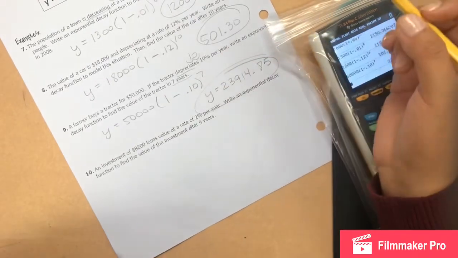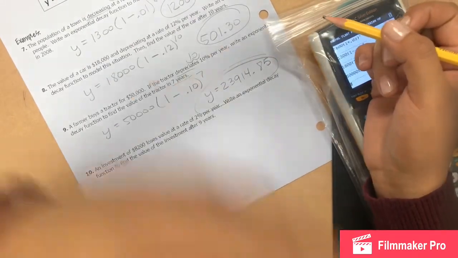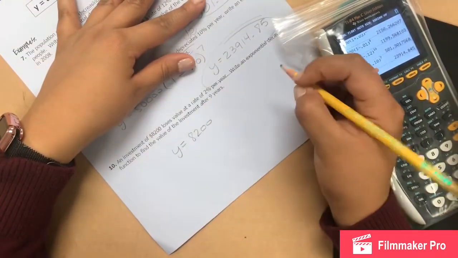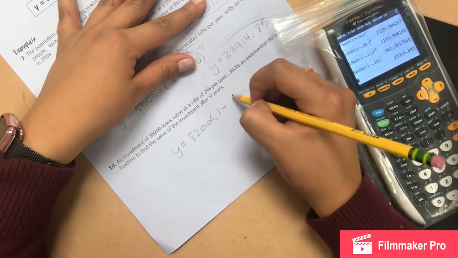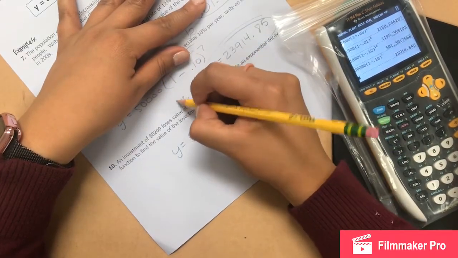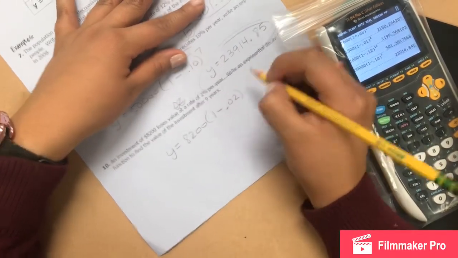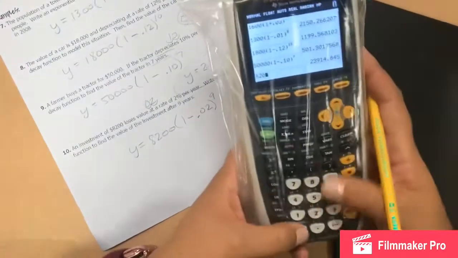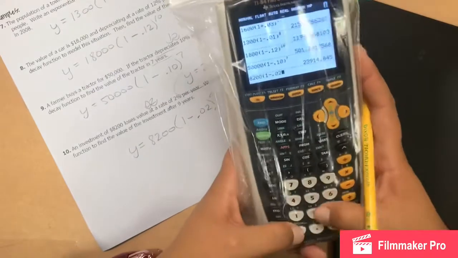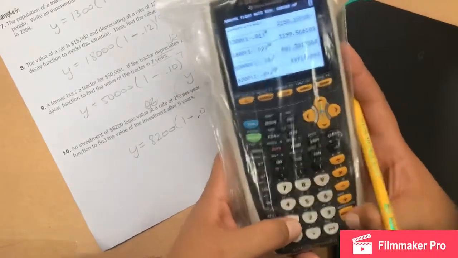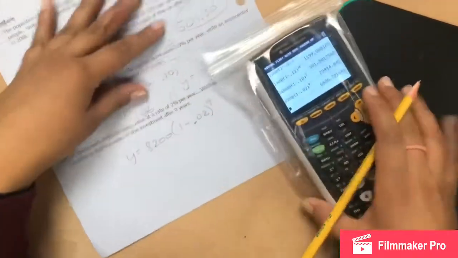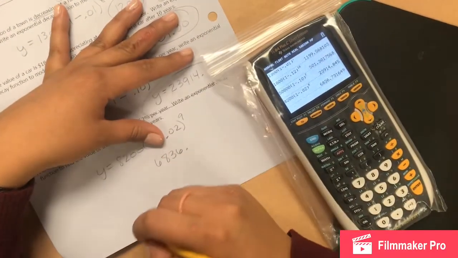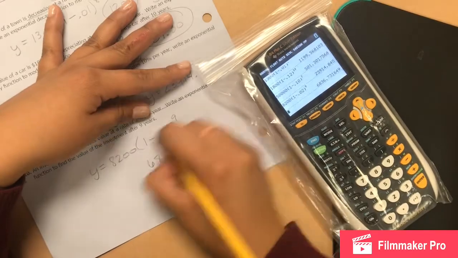An investment of $8,200 loses value at a rate of 2% per year. Write an exponential decay function to find the value of the investment after 9 years. So y equals my original investment, which is $8,200, parentheses 1 minus my 2%, move the decimal twice, is 0.02, and then raised to the power of 9 years. So 8,200, 1 minus 0.02, raised to the power of 9. Since it is money, we can have a decimal. So my answer is $6,836.73.